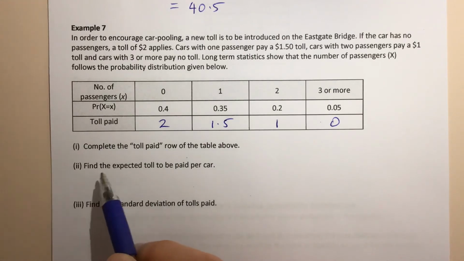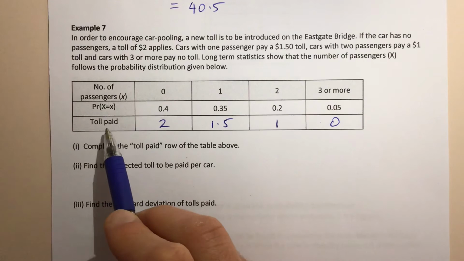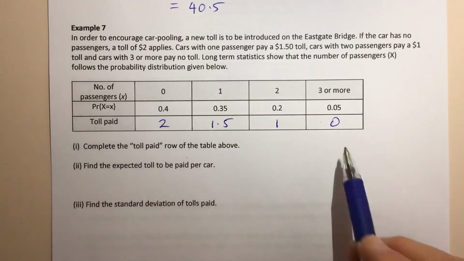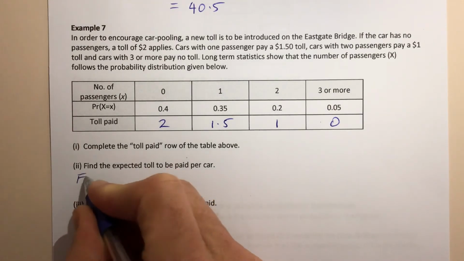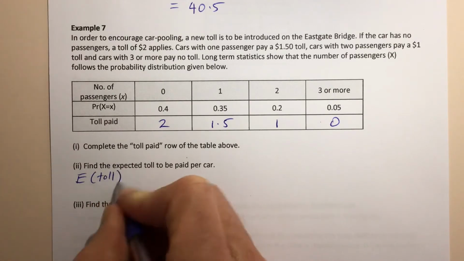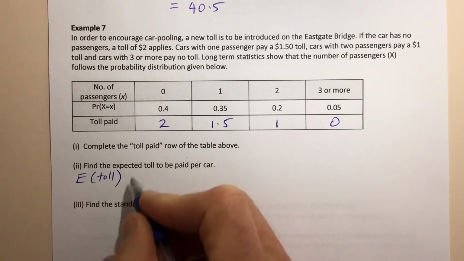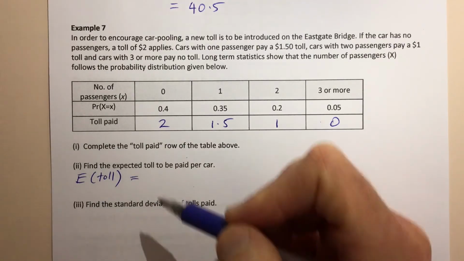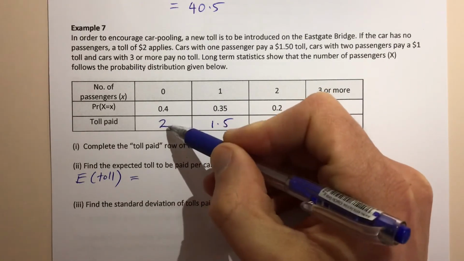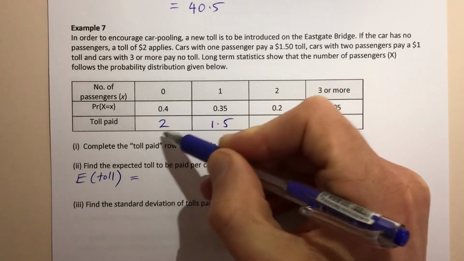Okay, part 2, find the expected toll to be paid per car. So we're trying to find the expected value of the toll, and that's really important. I'm going to write it like E(toll), because we didn't give that a letter. But it's not the expected value of X. The expected toll would be the value itself multiplied by its probability, the sum of the value of the toll times its probability.